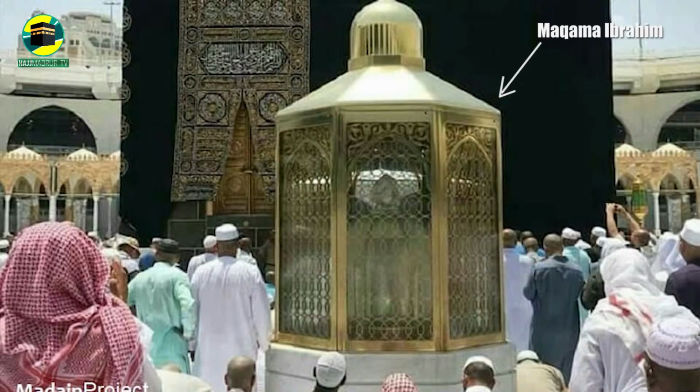What next after the tawaf? The next thing after the tawaf is to pray 2 rakats at the position of Maqam Ibrahim. That place I mentioned, behind it you pray 2 rakats. But don't stay where people will have problem with you, where the people are doing tawaf. So you better get far inside the mosque where there is no crowd and pray there.